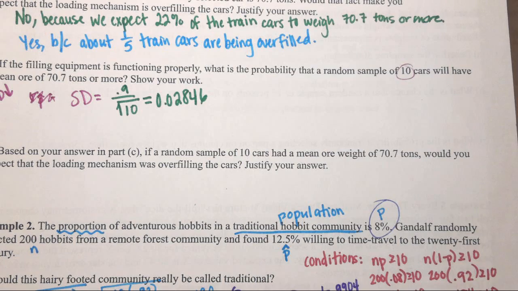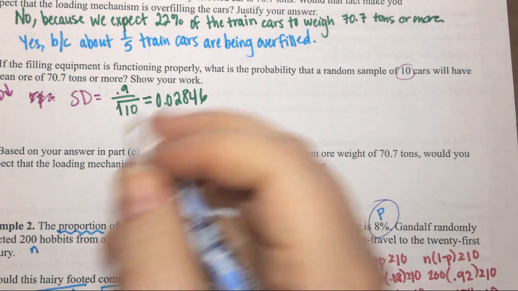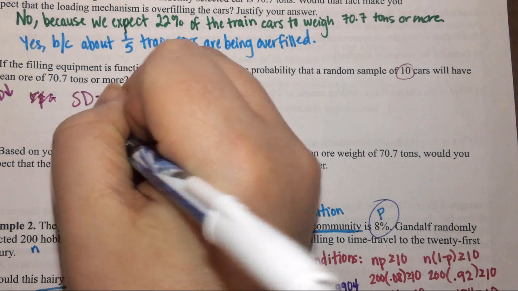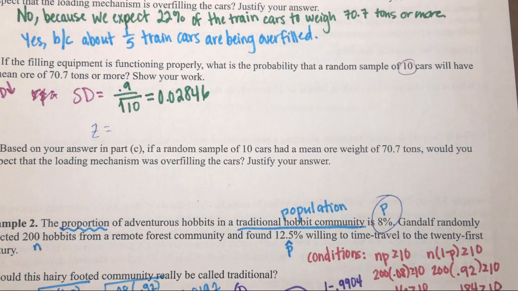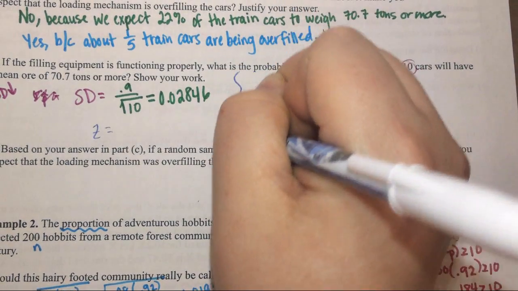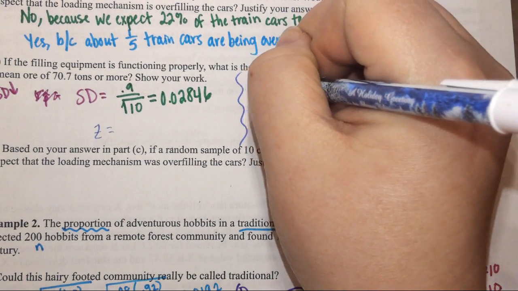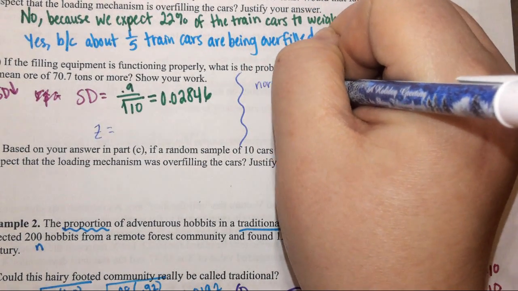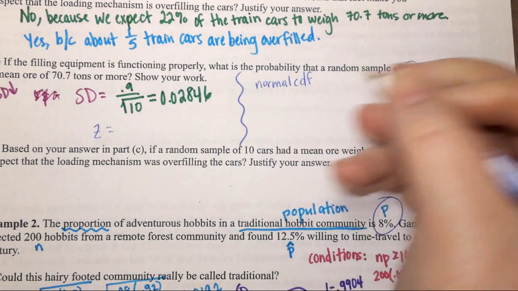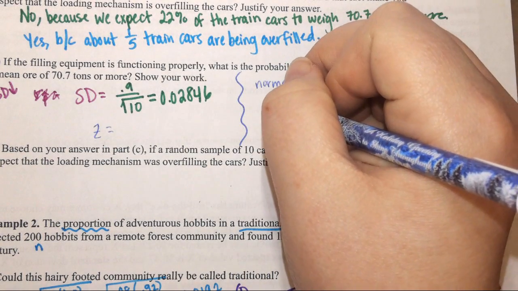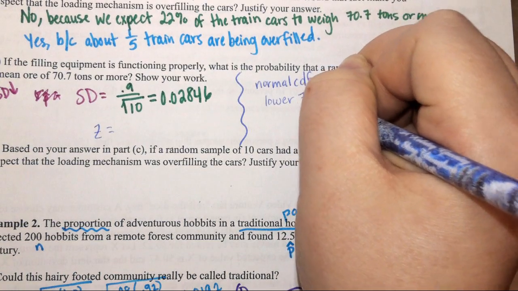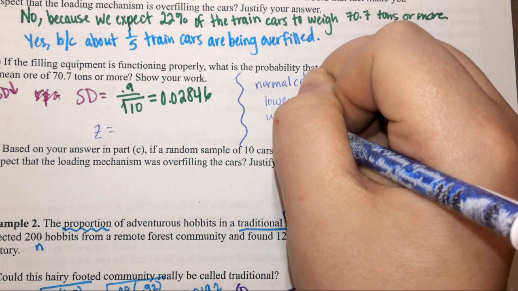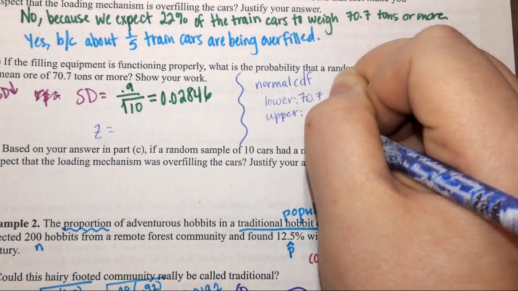But even if he's not okay, I'm doing this again so I can convert this to a z-score, because I like z-scores and I like looking at the table. But if you want to be like Hunter, Hunter's not even upsetting Louise to begin with, because he's just using normalCDF. He's setting a lower bound of 70.7 and an upper bound of 1 with a bunch of zeros.